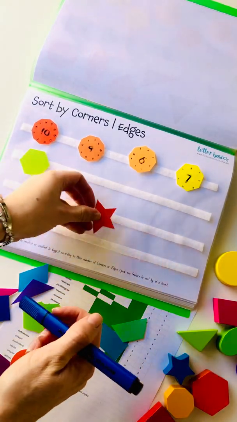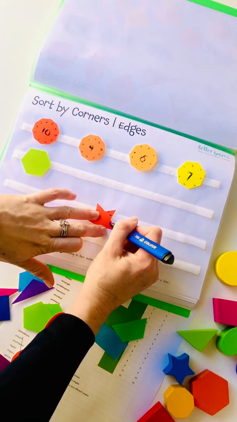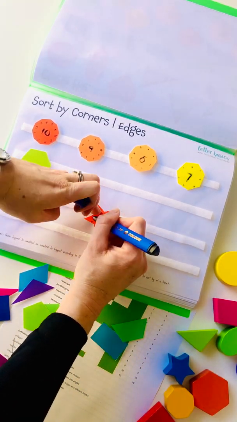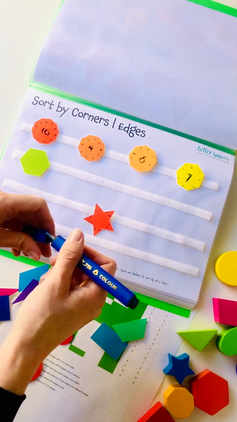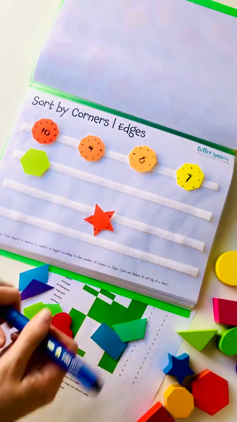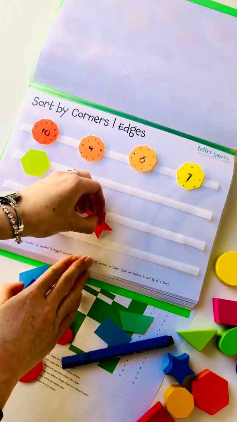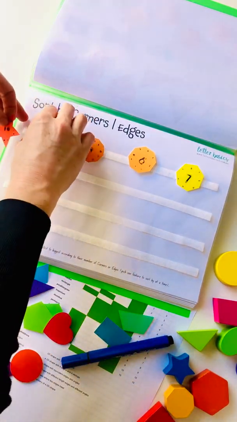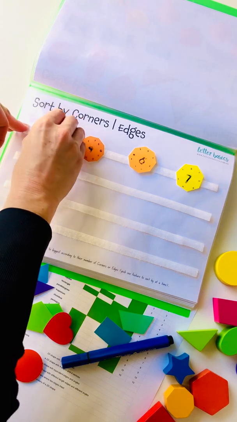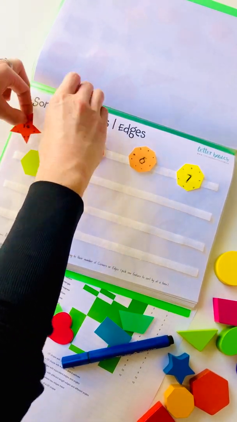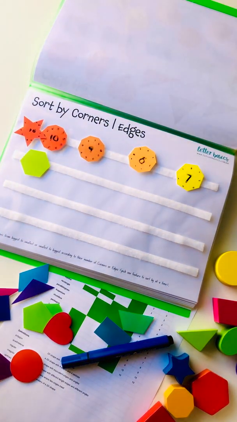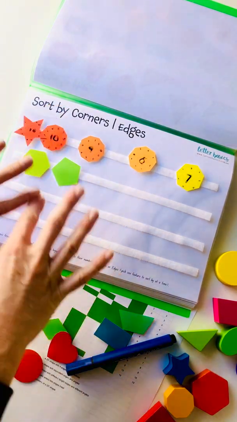Oh, star. 1, 2, 3, 4, 5, 6, 7, 8, 9, 10. So I'm pretty sure that would be an irregular, well, it's a star, but an irregular decagon. I might be wrong. You can check that for me and then tell me off in the comments. Sorry, don't mind me. Pentagon.